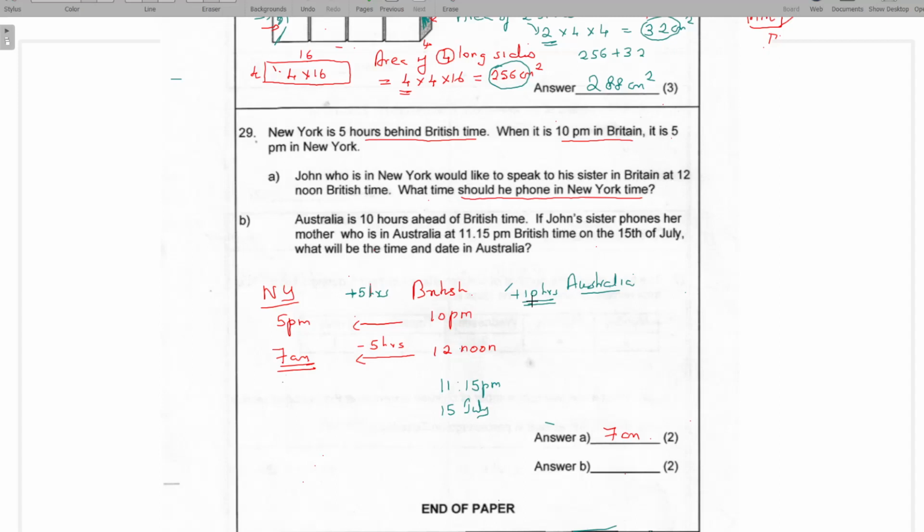So what do we have to do? We have to add the 10 hours. So 11:15 plus the 10 hours, 12:15, that will be the next day, so this will be 16th of July.